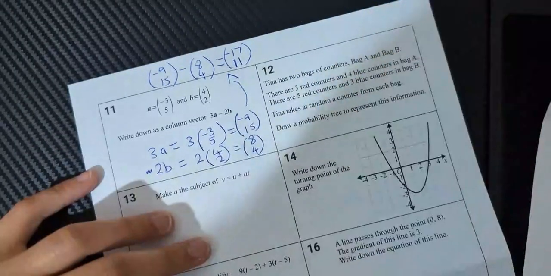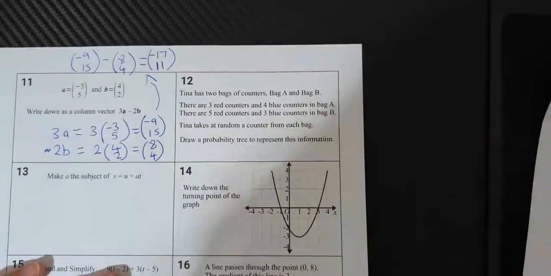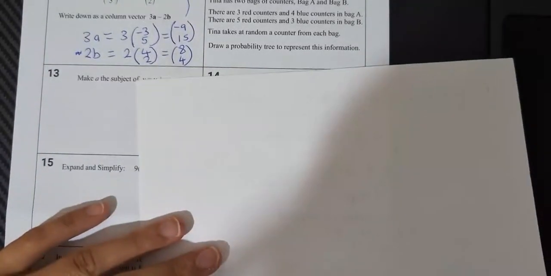No problem, I hope that made sense for you. So that's all for that question, and then question 12 is a sketching sort of one with probability.